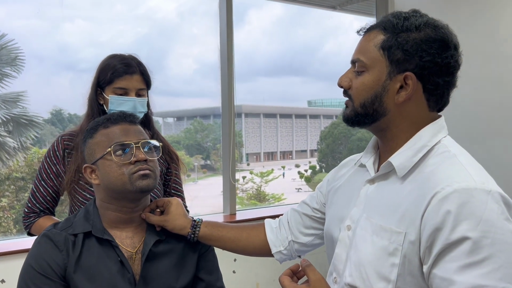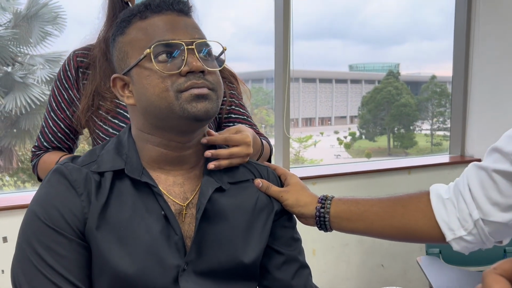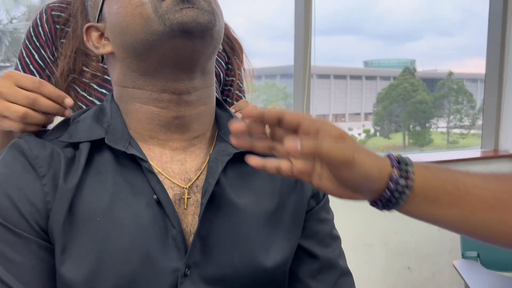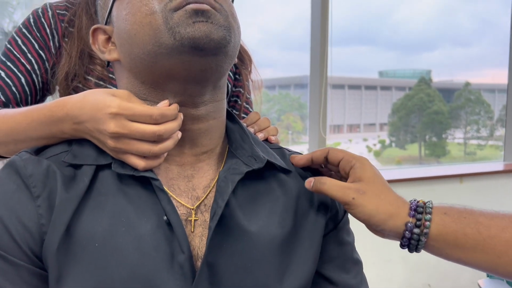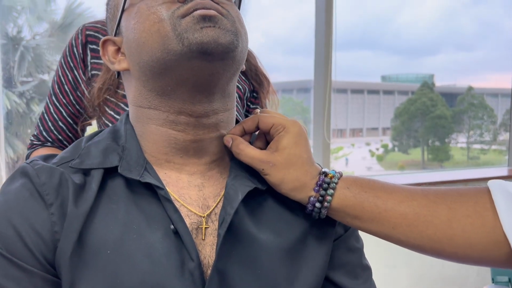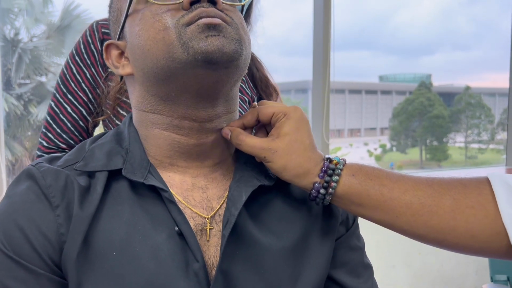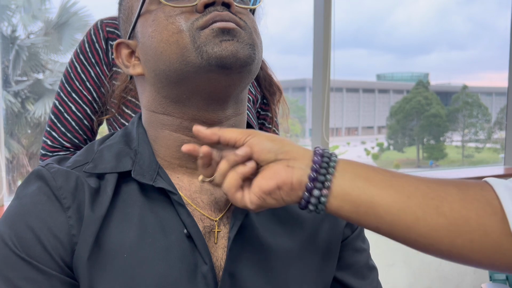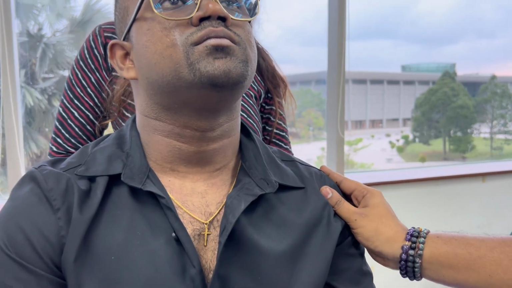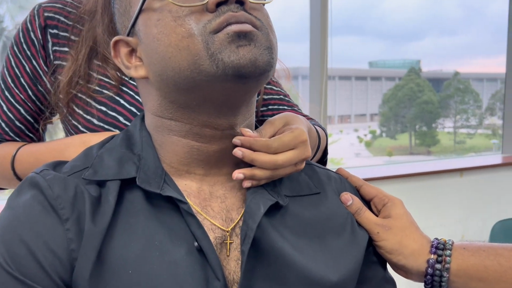Now we want to palpate. The first thing is you pinch the skin to see if the skin is attached to the swelling, which indicates skin infiltration. Imagine there's a swelling. You just pinch and see if you can get above the swelling. If the skin is attached to the swelling, it means it has infiltrated the skin.